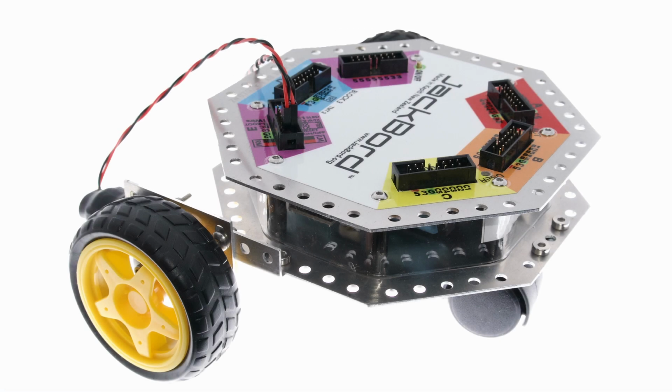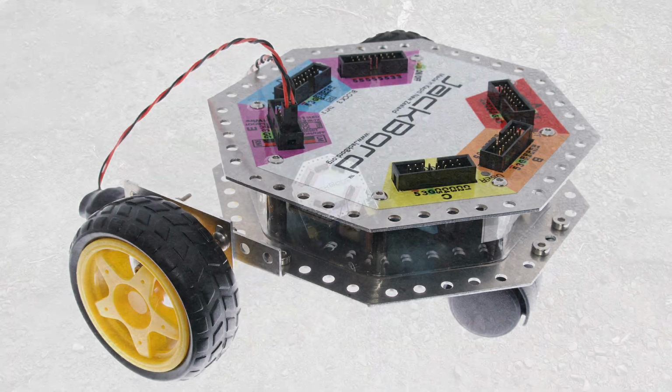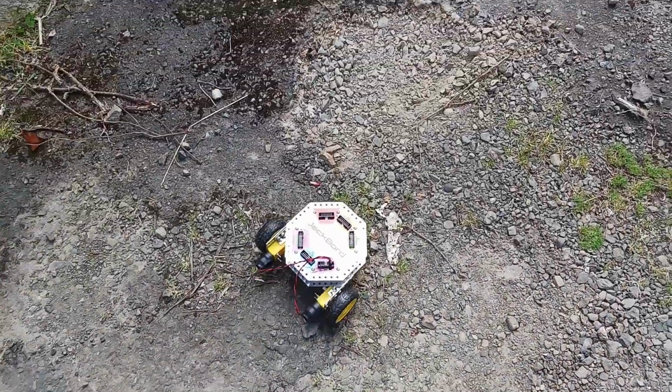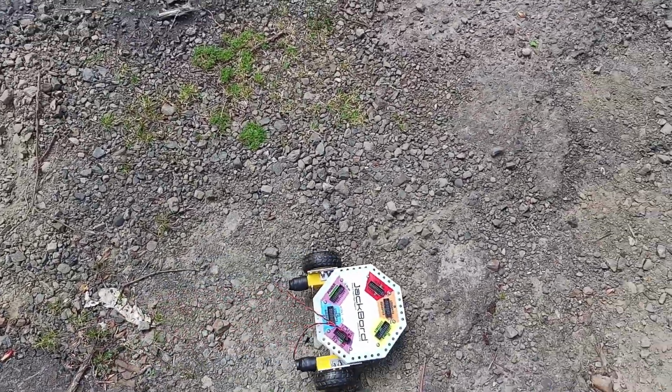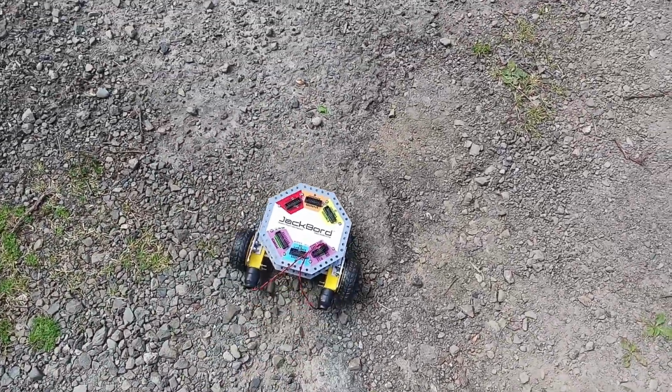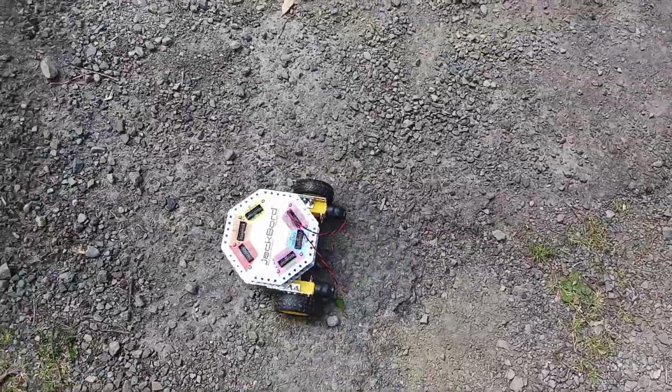In part 1, we learned how to connect the motor drive motors to the JackBord. In this video, we're going to learn how to drive our robot, and we're also going to learn how to control the motors from the command line. The TMT code for this video is shown on the screen.